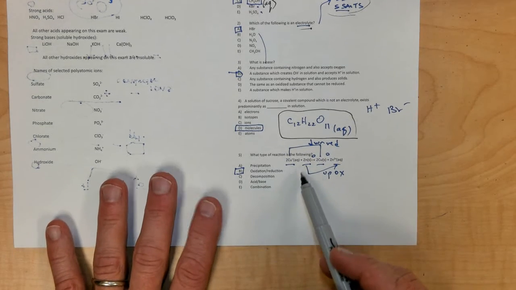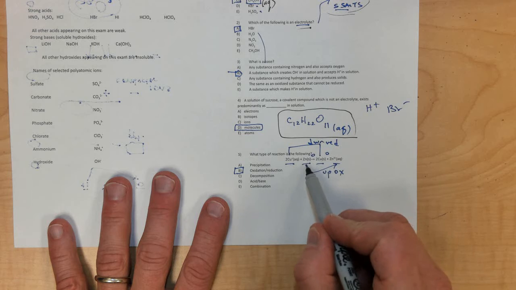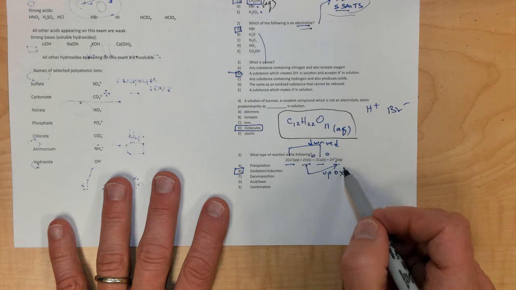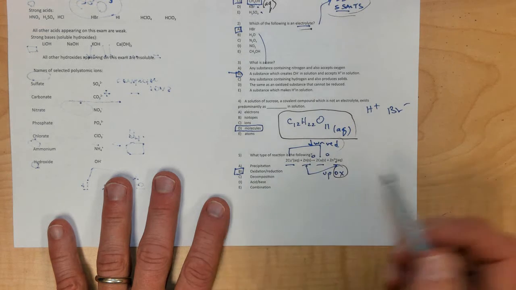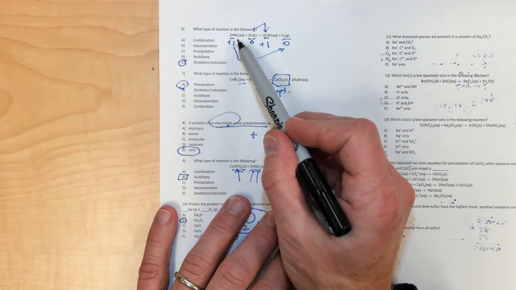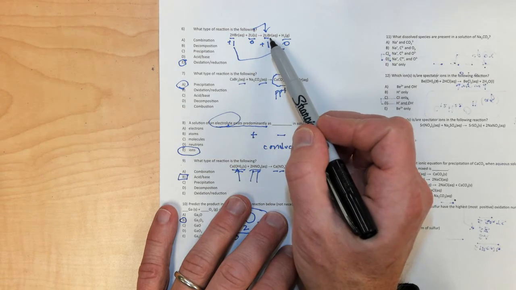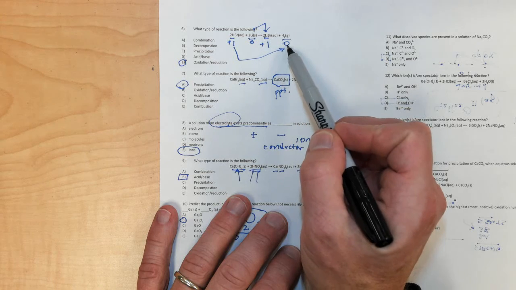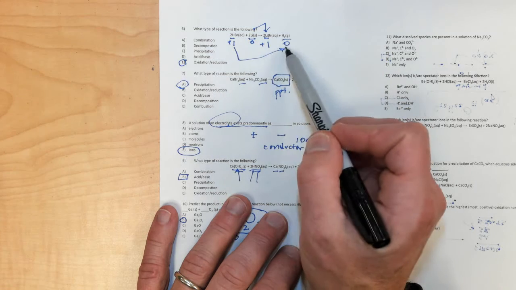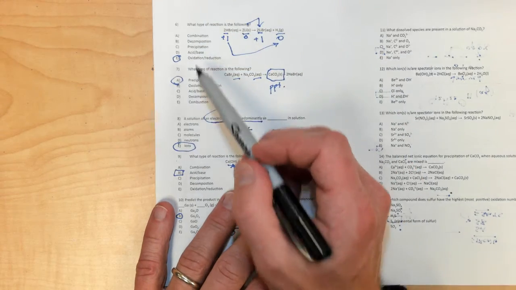What type of reaction is the following? So copper's +1, it goes to 0. Zinc is 0, goes to +2. So this is an oxidation reduction reaction, letter B. Number 6, H is +1, Br is -1, lithium is 0. Here's lithium +1, bromine -1, and hydrogen 0. So hydrogen goes down in charge, lithium goes up in charge. It's an oxidation reduction reaction.